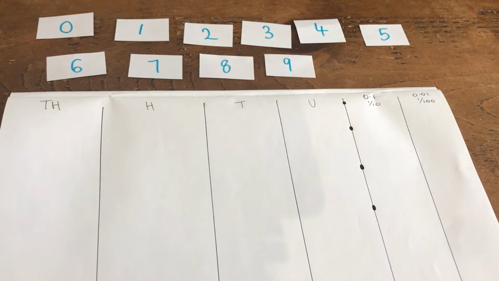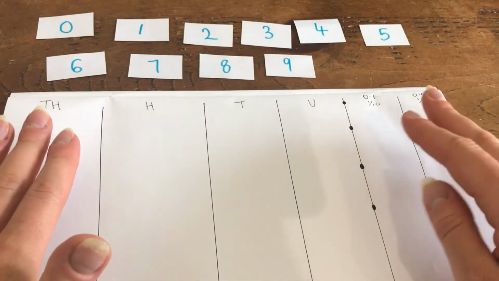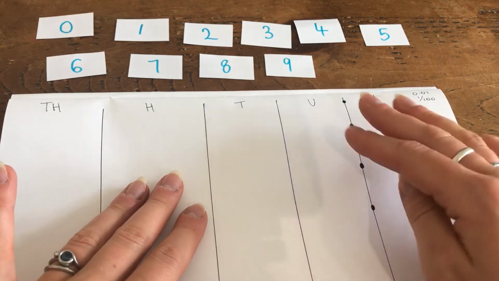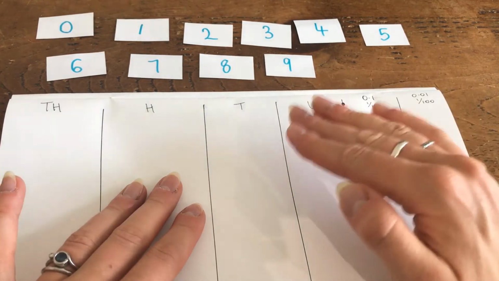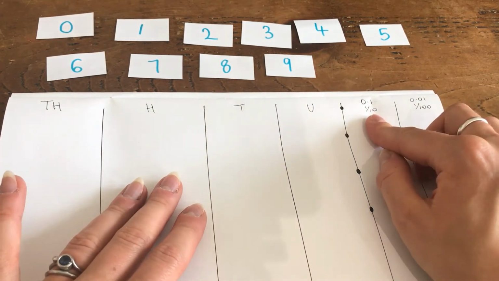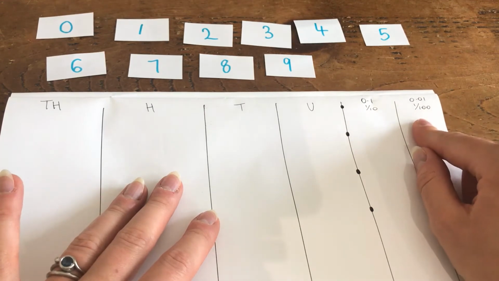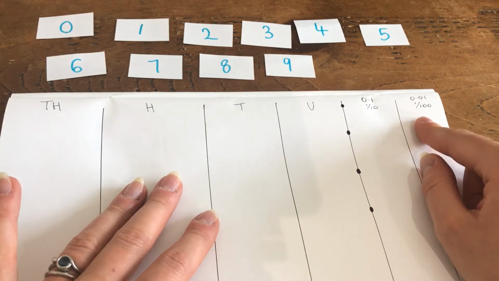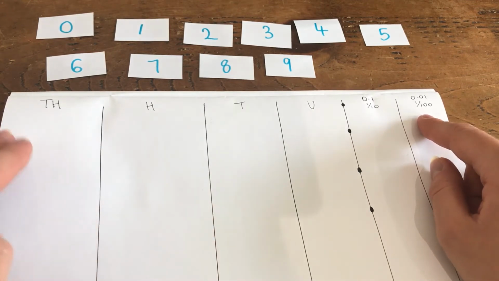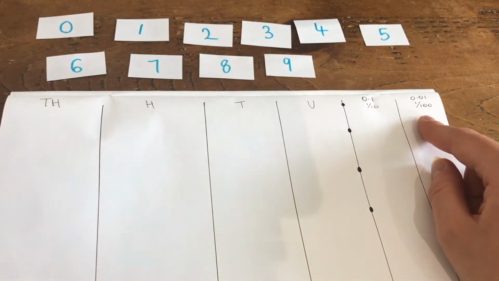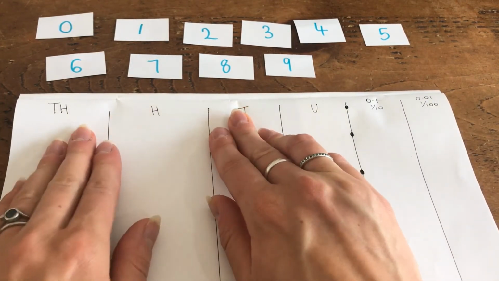Okay, so all you need to make your own is just a piece of paper which you can divide up. You can have thousands, hundreds, tens and units, then you have a decimal point, and then you've got the 0.1, so the first decimal place, which is the same as a tenth, and then the second decimal place, 0.01, which is the same as a hundredth, so one whole one that's been split into 100 smaller pieces. You could have tens of thousands as well if you want to make it bigger that way, but this should be enough just to get the idea.